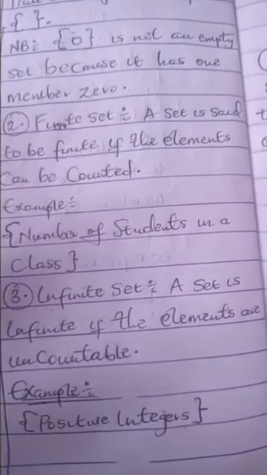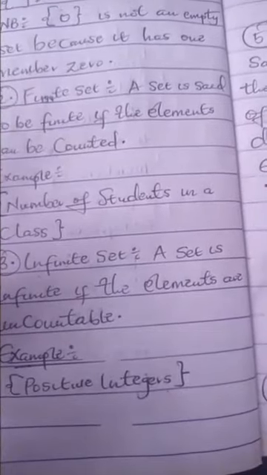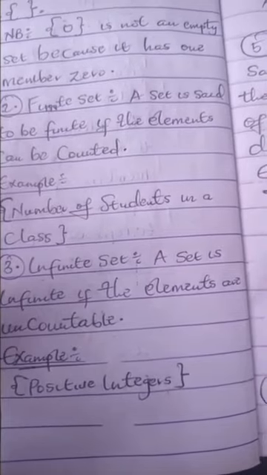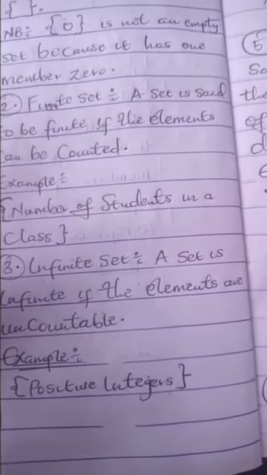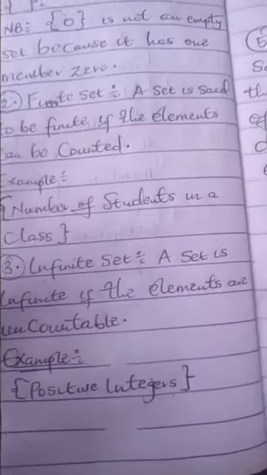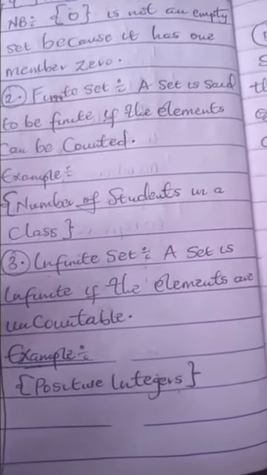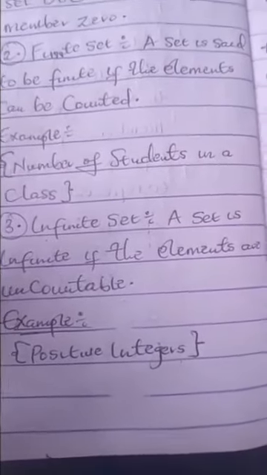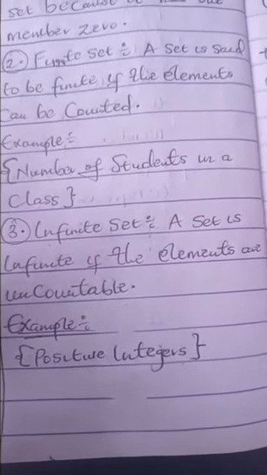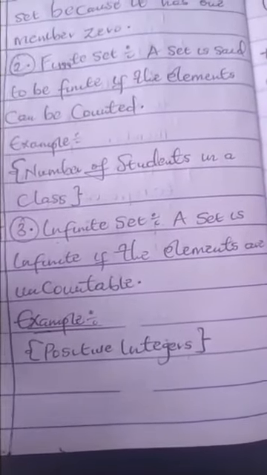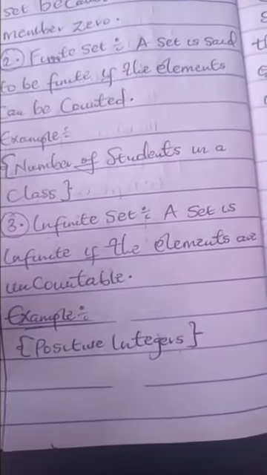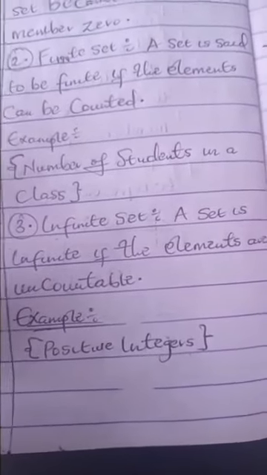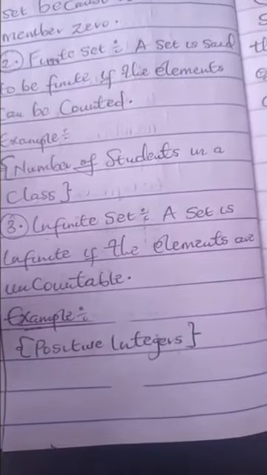We can total it. Another type of set is the infinite set. A set is infinite if the elements are uncountable. If you can't count it or the counting does not have a definite end, that is an infinite set. An example of it is positive integers. I know some of us might be thinking positive integers are numbers, we can count numbers. Yes, you can count numbers, but counting positive integers does not have a definite end. You count till infinity. So that's why I gave this example, positive integers.